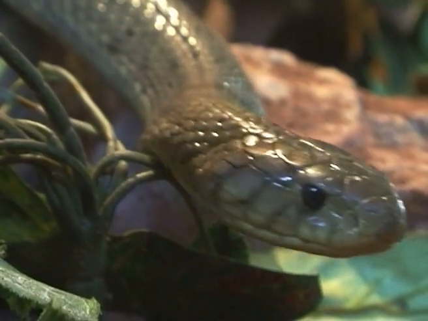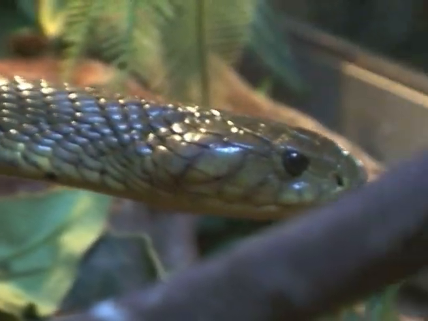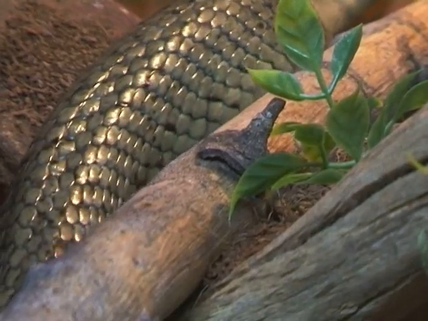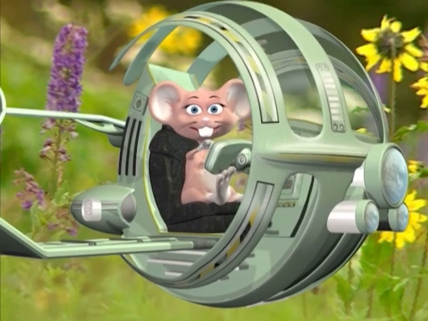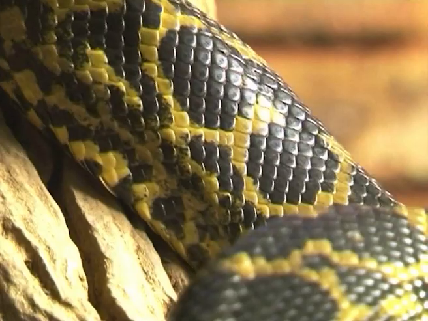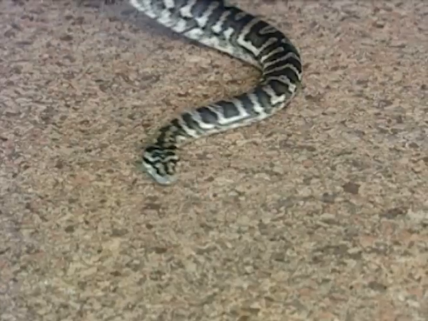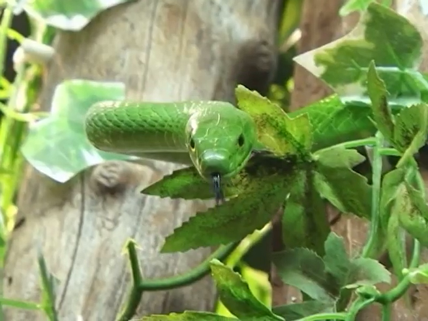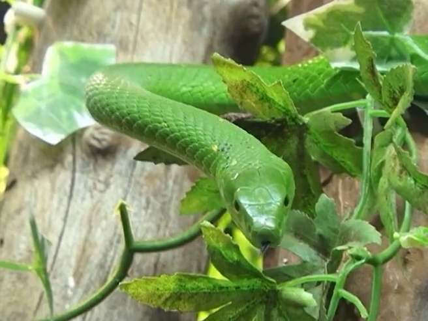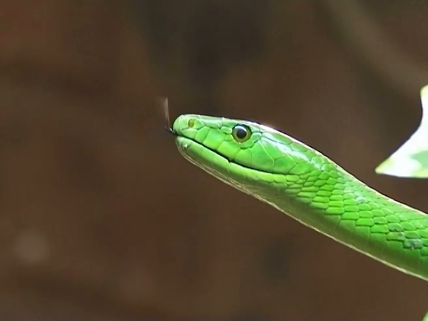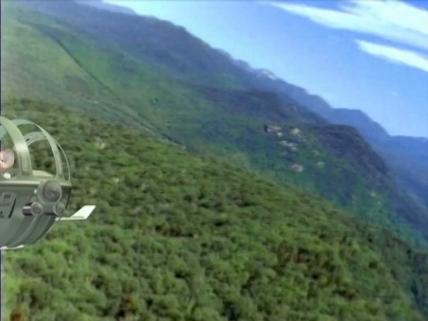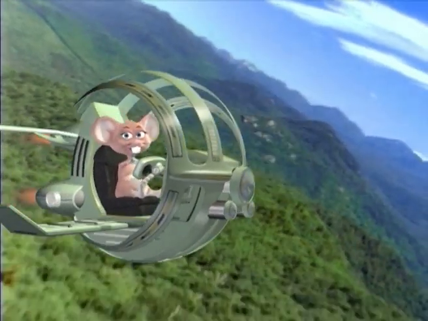There are over 3,000 kinds of snakes in the world. They have a long, flexible body that is covered with dry scales. When snakes move around, they usually slide on their bellies. Snakes repeatedly flicker out their narrow, forked tongue, using it as a sensory organ. Okay, kids, let's slither back to my lab.